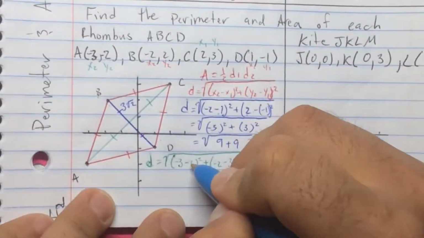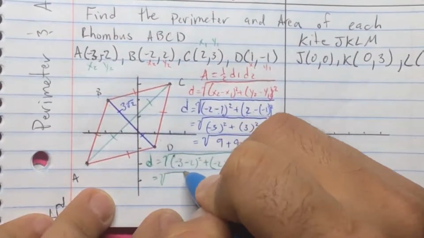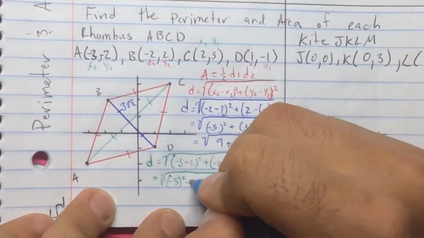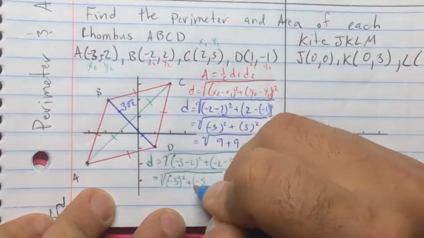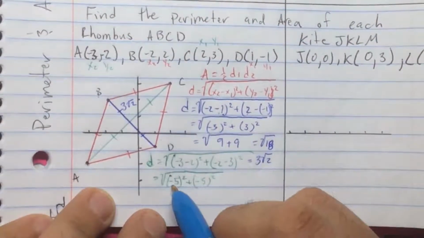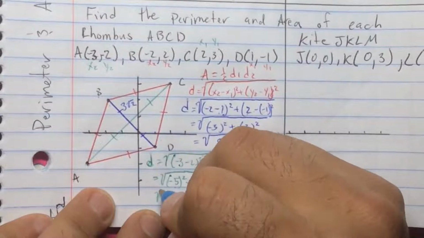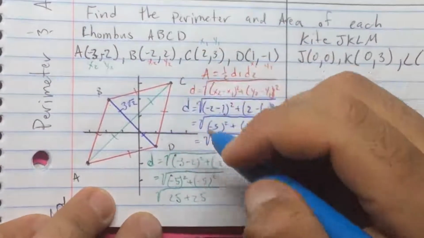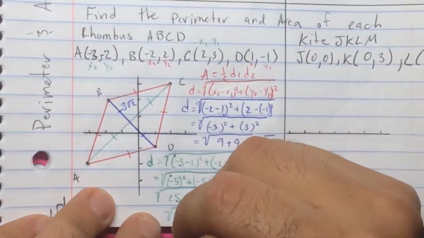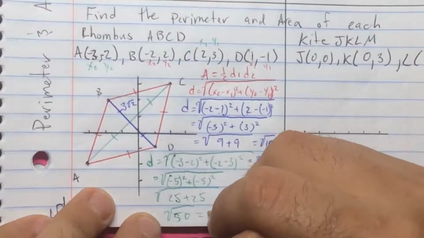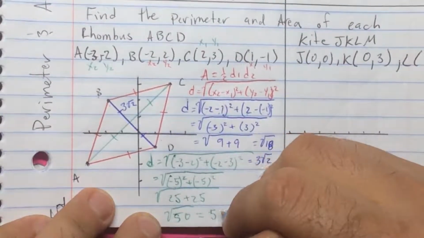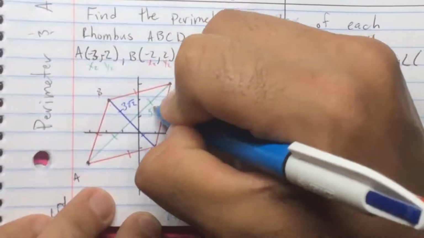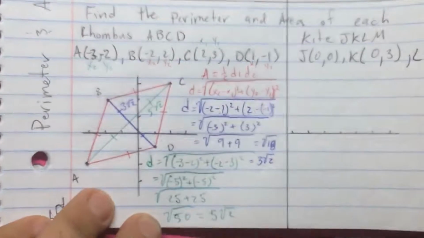So we have negative 3 minus 2, which gives us negative 5 squared. Oh, get that parentheses because of the negative. Added to our negative 5 squared. And negative 5 squared is 25. So we have 25 plus 25, and we end up getting a wonderful square root of 50, which is equal to 5 radical 2, which is good because when we multiply these together, we're going to get a nice even number.